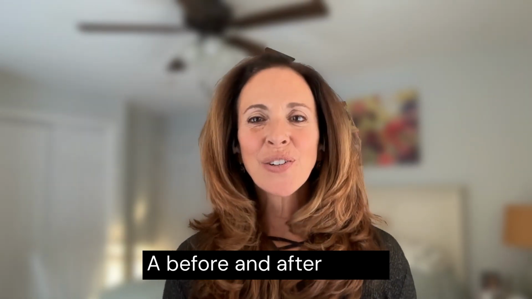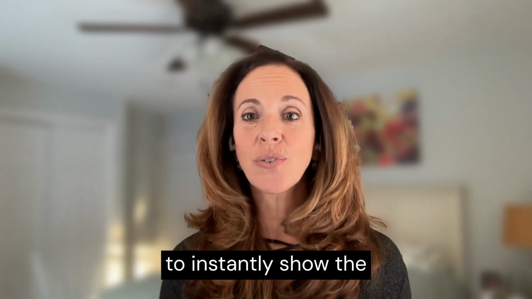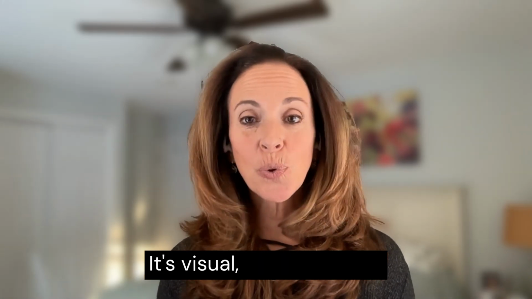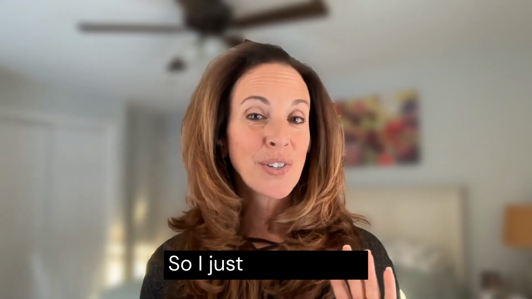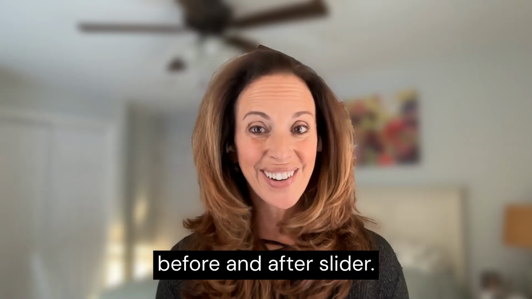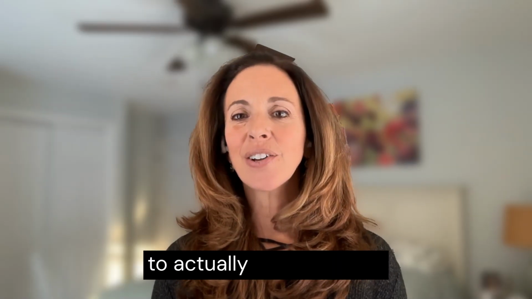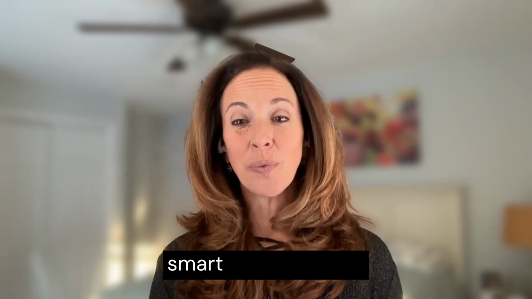A before and after image slider can be an incredibly effective and simple way to instantly show the value of what you do. It's visual, it's interactive, and it lets people see results immediately. So I just showed you exactly how to create and embed Common Ninja's before and after slider. Now let's talk about how to actually use it on your website in a strategic way. Here are 3 smart ways to use it.